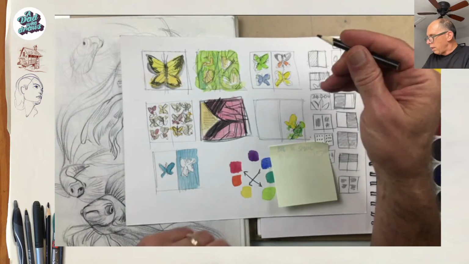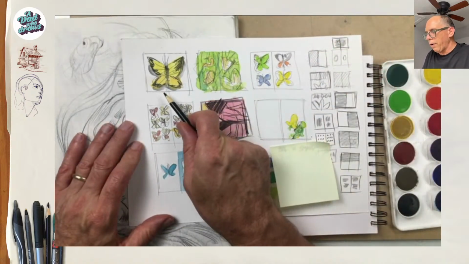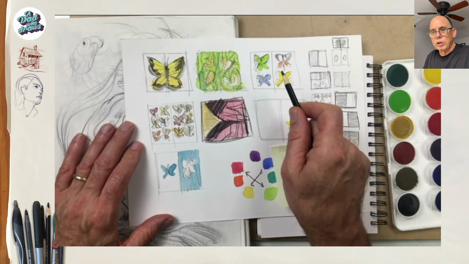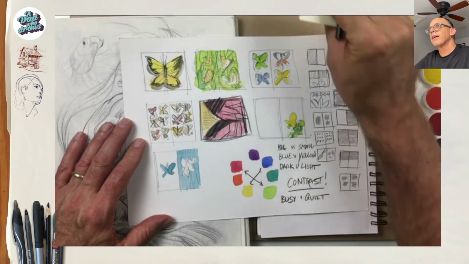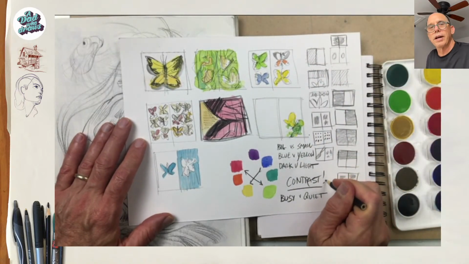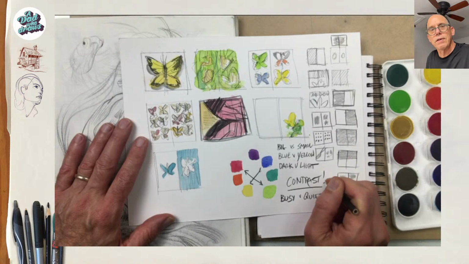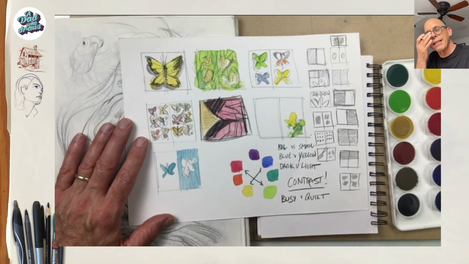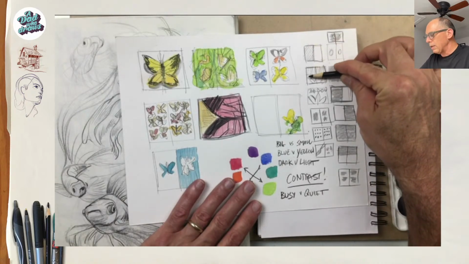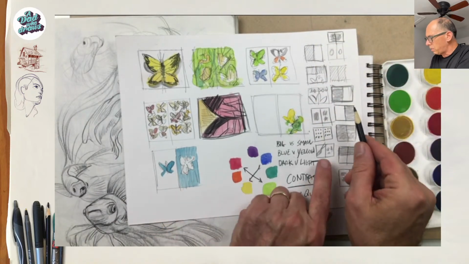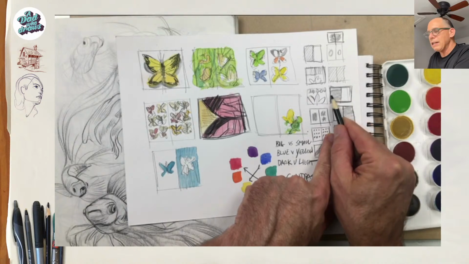So the thing with going from layout to layout in your sketchbooks is this single word, and I want you to think about this word. This word is contrast. Contrast, that's key. If you keep that in the back of your mind, I think you'll find a lot more success.